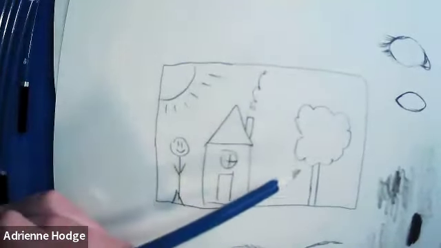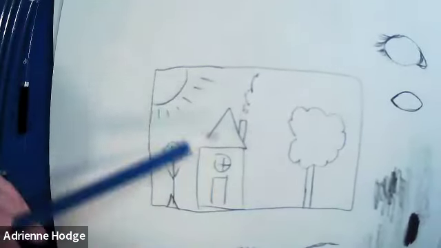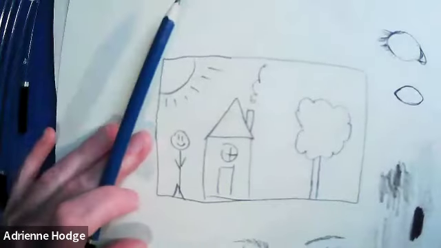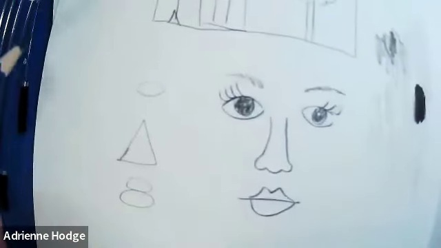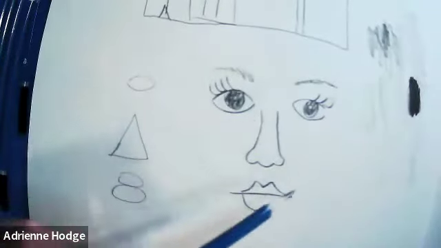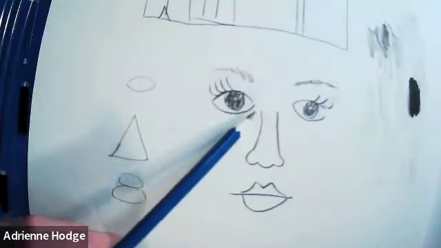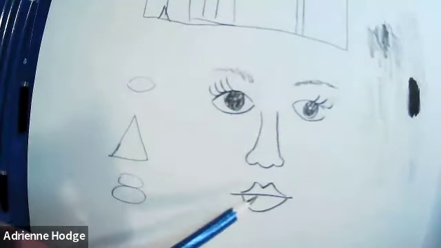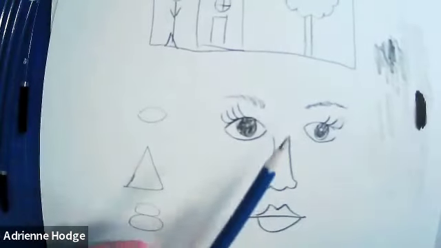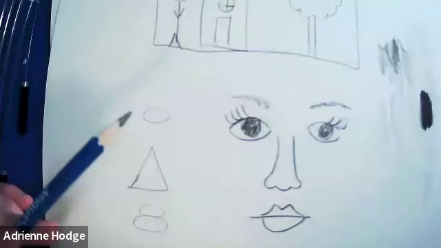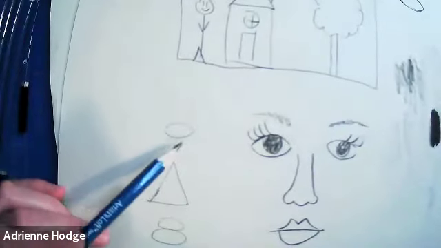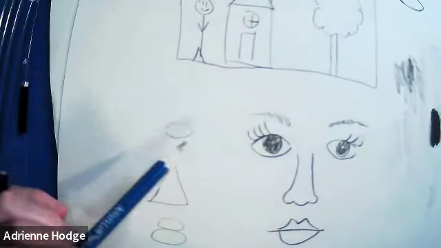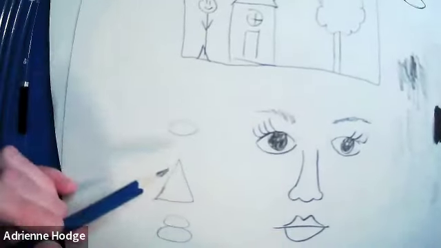Like this is a symbol for a house, this is a symbol for a tree, a little pie slice sun in the corner of the sky. Those are all symbols. And we do the same thing oftentimes when it comes to the face. When we draw these hard lines around the face, what we are telling the viewer is that you're looking at something flat, something two-dimensional, with a hard line around it, like a hard shape.